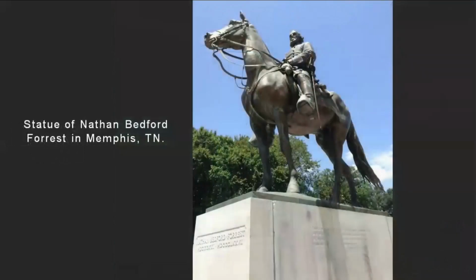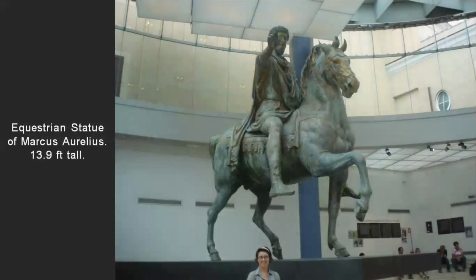It's why this bullshit is so dangerous. This is a statue in Memphis, Tennessee, an equestrian statue of Nathan Bedford Forrest, the founder of the Ku Klux Klan. Confederate statues like this play on you in the exact same psychological way that this equestrian statue of Marcus Aurelius does.